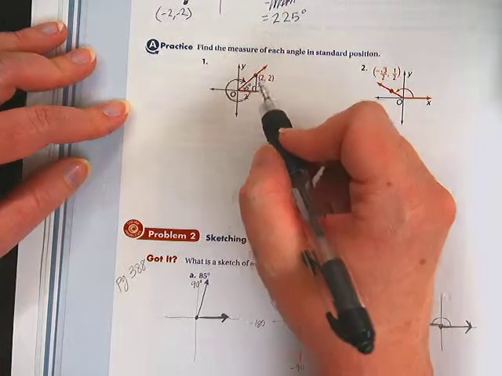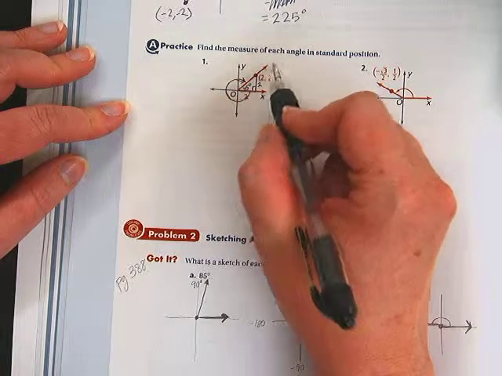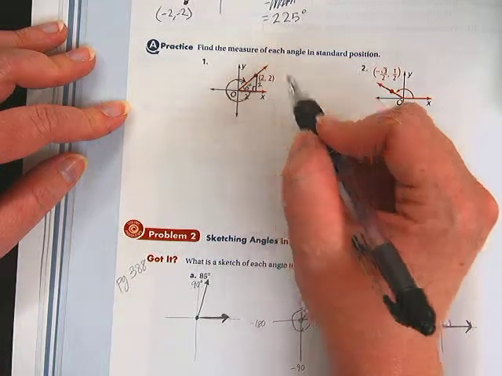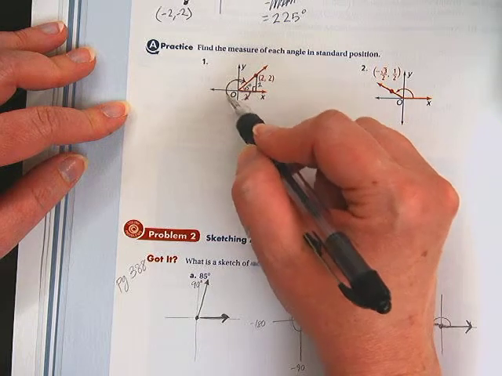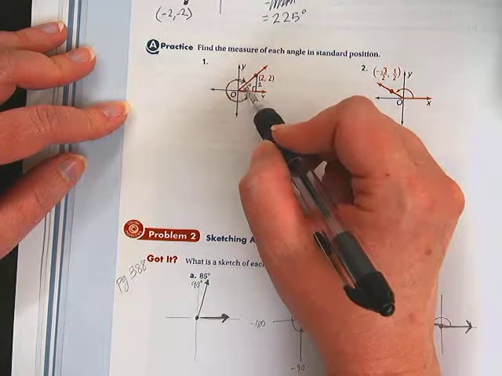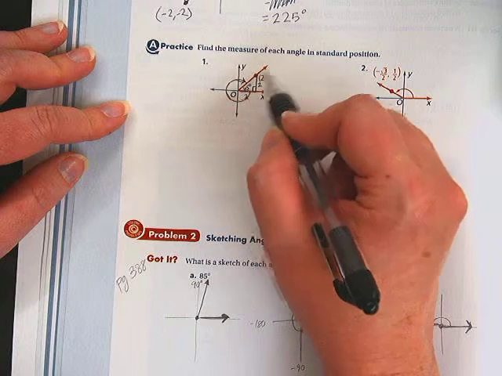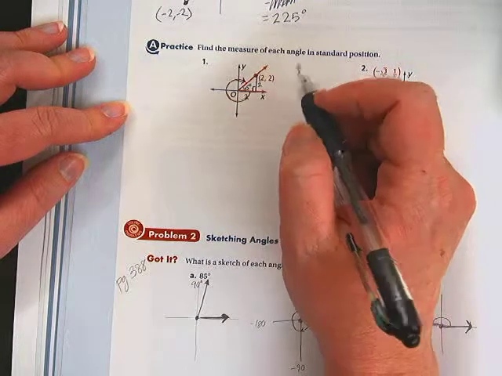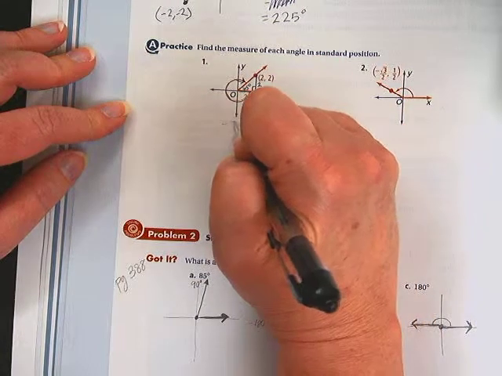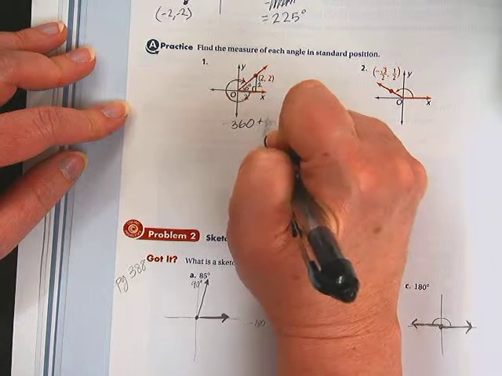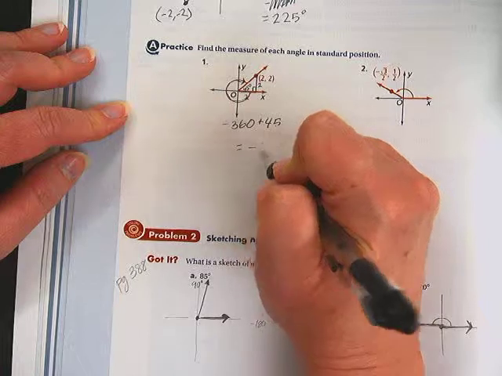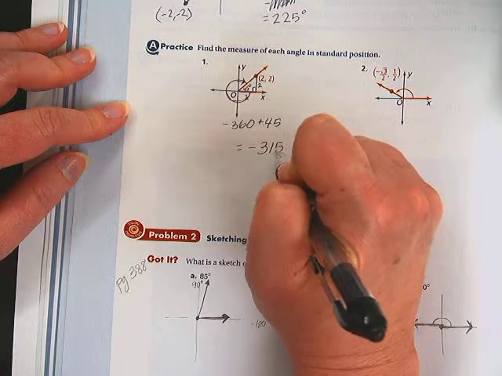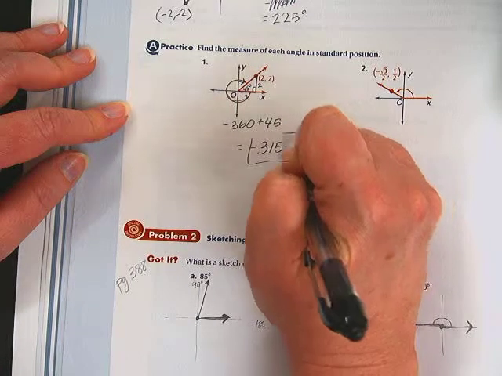Is the answer to this problem 45 degrees? Well, no. 45 degrees is coterminal with the angle, but notice how they've drawn this arrow going clockwise. That means they want the negative angle that is coterminal with 45 degrees. So to find that, we're going to take negative 360 and add the angle we just found, which is 45, and that gives us negative 315 degrees.